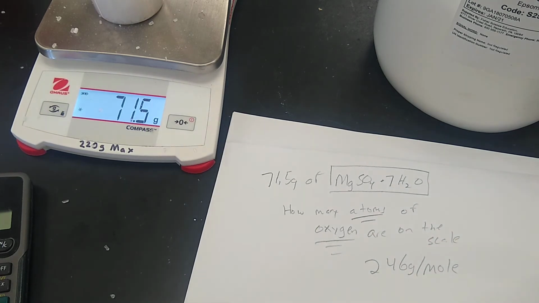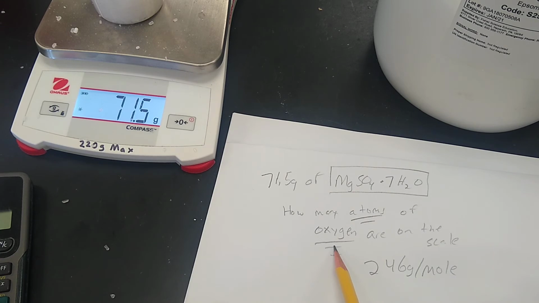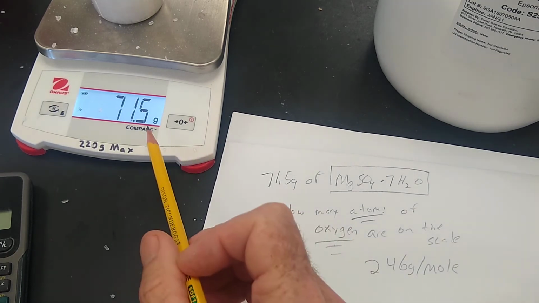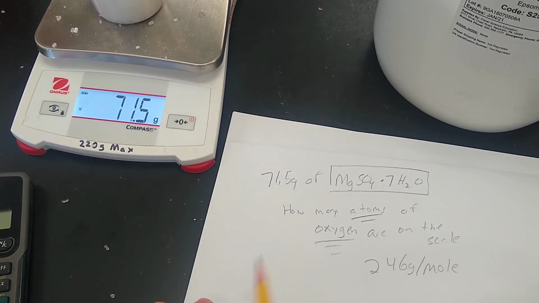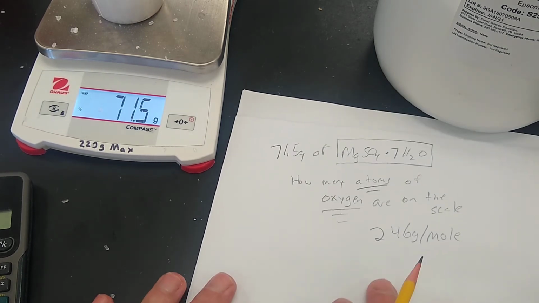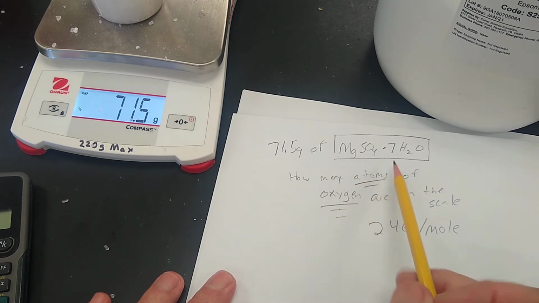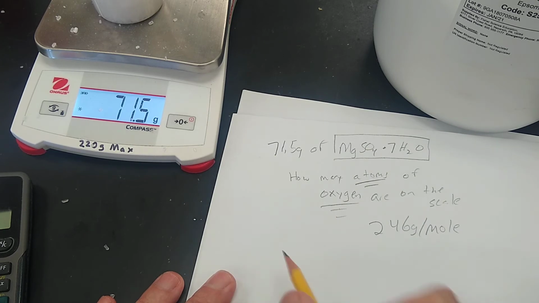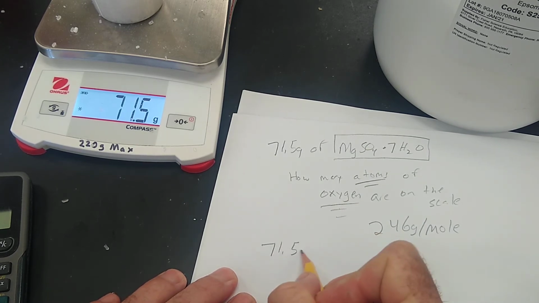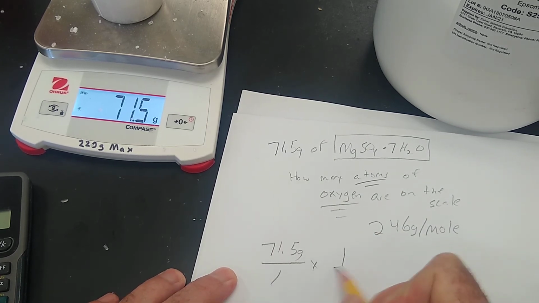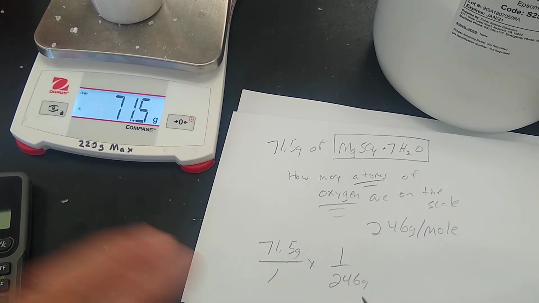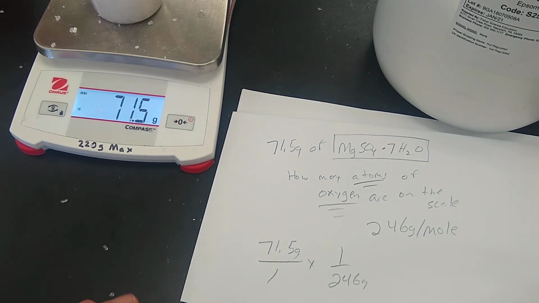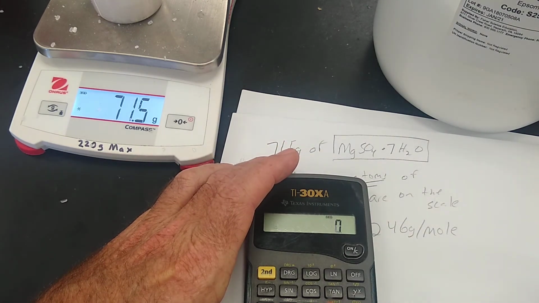We want to know how many atoms of just oxygen are there if we have 71.5 grams. So our first step is what? Let's figure out how many moles of magnesium sulfate heptahydrate we have, and then we'll figure out how many compounds of this we have. So 71.5 grams times 1 over 246 grams will tell us how many moles we have. 71.5 divided by 246.